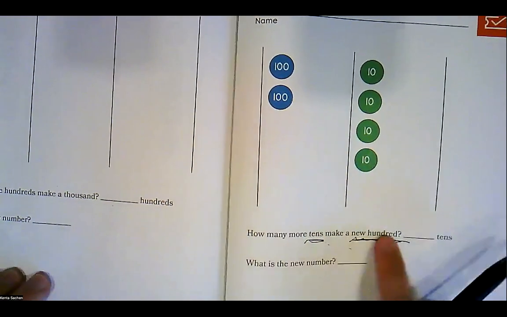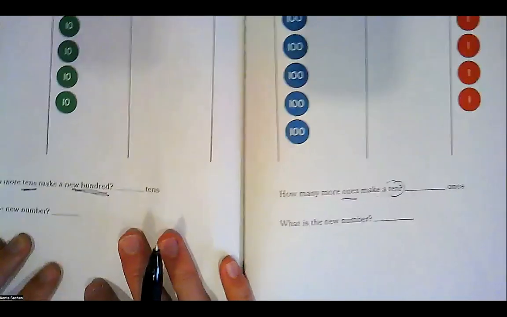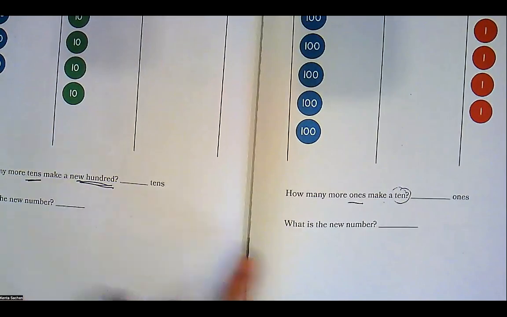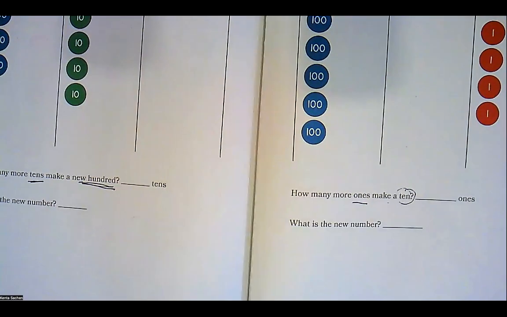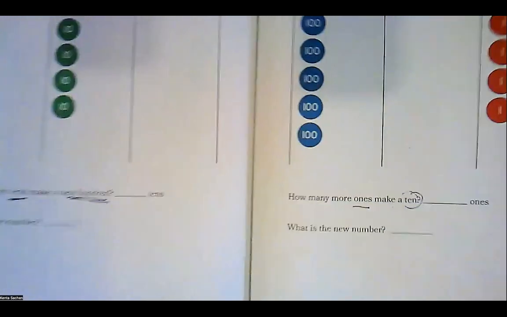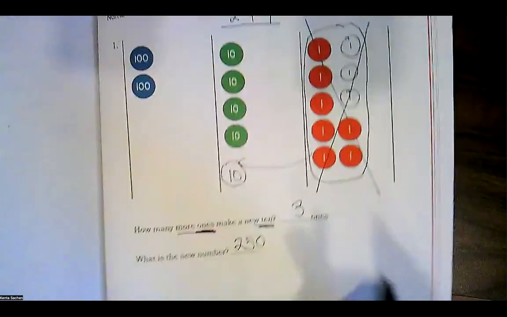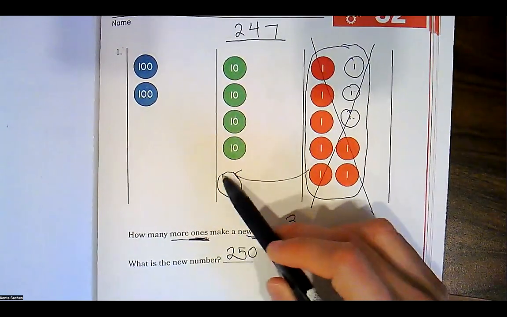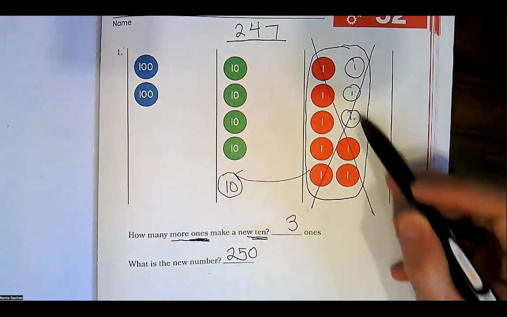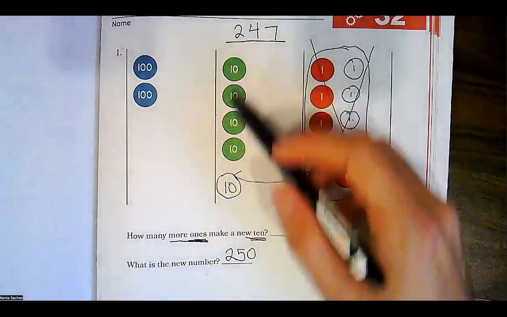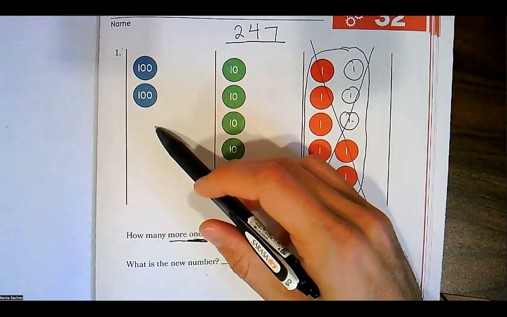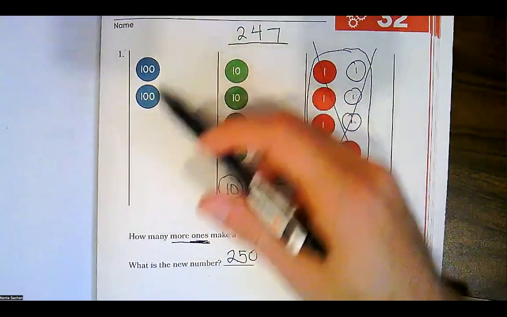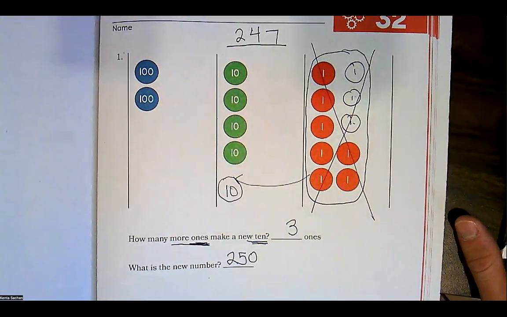Okay, so be paying attention to what the questions are asking here, because sometimes it's about making a new 100, other times it's about making a 10. Okay, and remember that 10 of one place value makes one of a bigger place value. So 10 ones gives you one 10, 10 tens gives you 100, 10 hundreds makes 1,000. That's going to be your lesson for today.